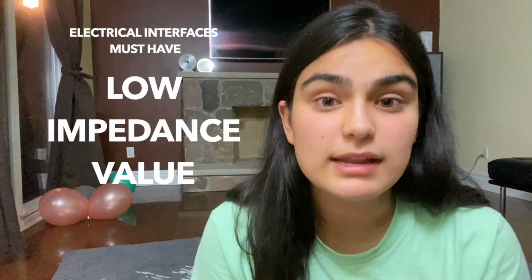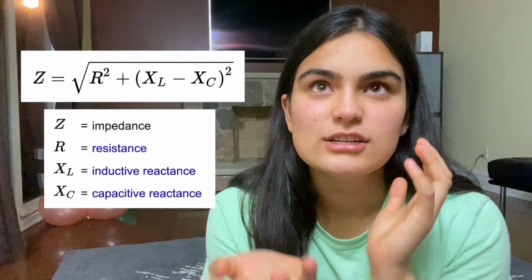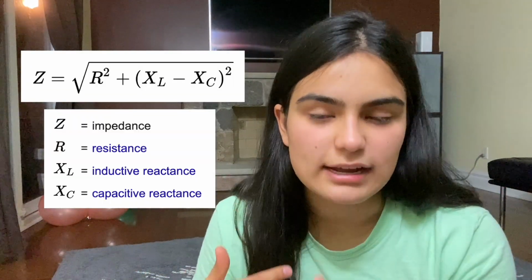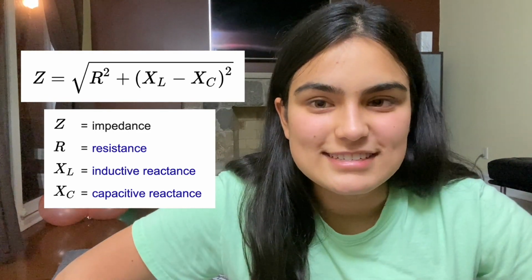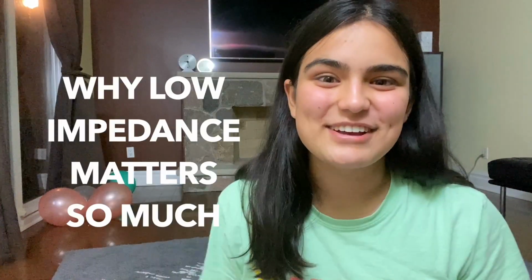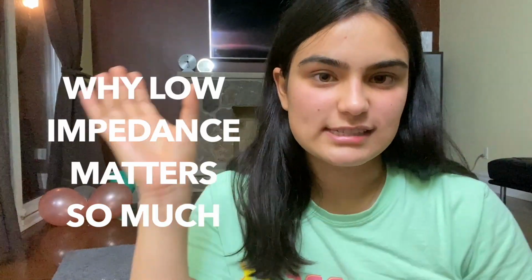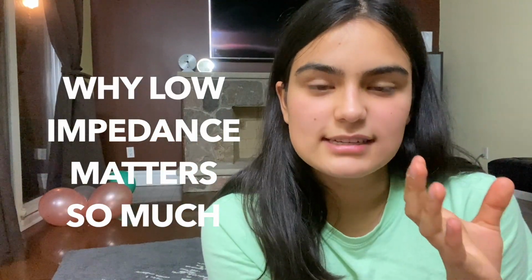And when you're building a neural interface like this, something that's very important is to have a low impedance value. And what impedance means is the sum of reactance and resistance. So that's like the total resistance to electrons moving in your circuit. You want to minimize that. And let me explain why. So first, let's take a look at stimulation, and then we'll take a look at recording.